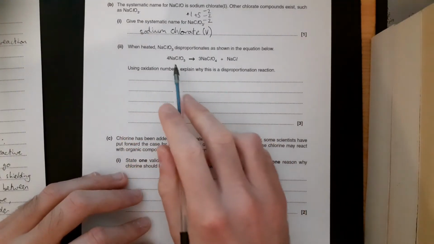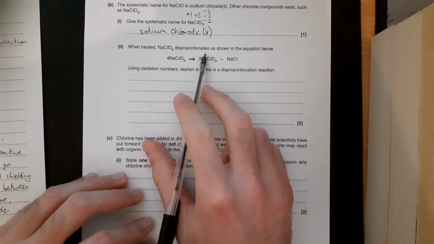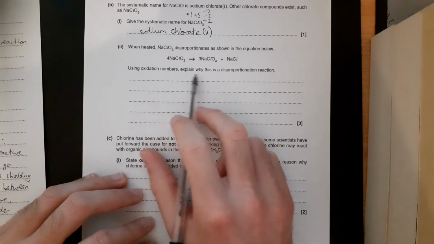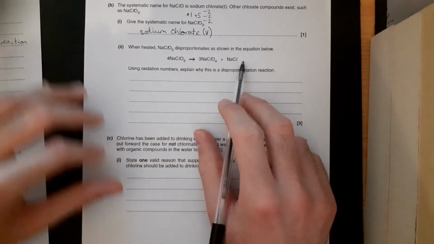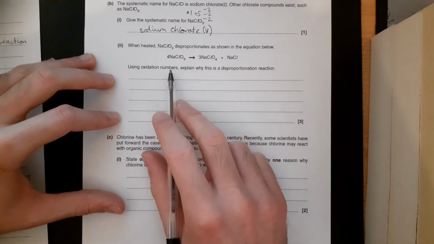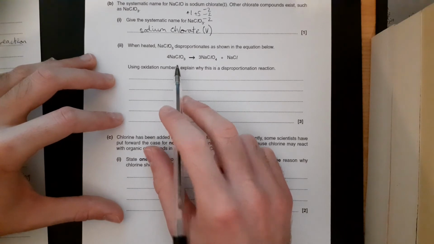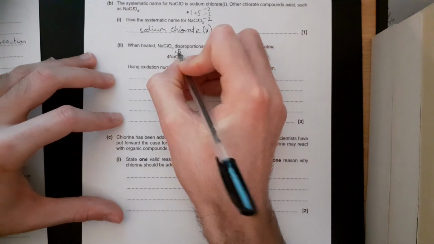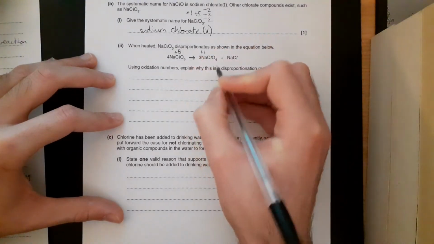When it's heated, this isn't a reaction we've seen before, so it's a different one, but it's a disproportionation. Using oxidation numbers, explain why it's disproportionation. So we've done this question, just not with this reaction. So using oxidation numbers, so let's have a look. It's going to be the chlorine that's going to change oxidation number here. So we've already seen that this is oxidation state +5 because we worked it out from here. What's going on here? This is +1.